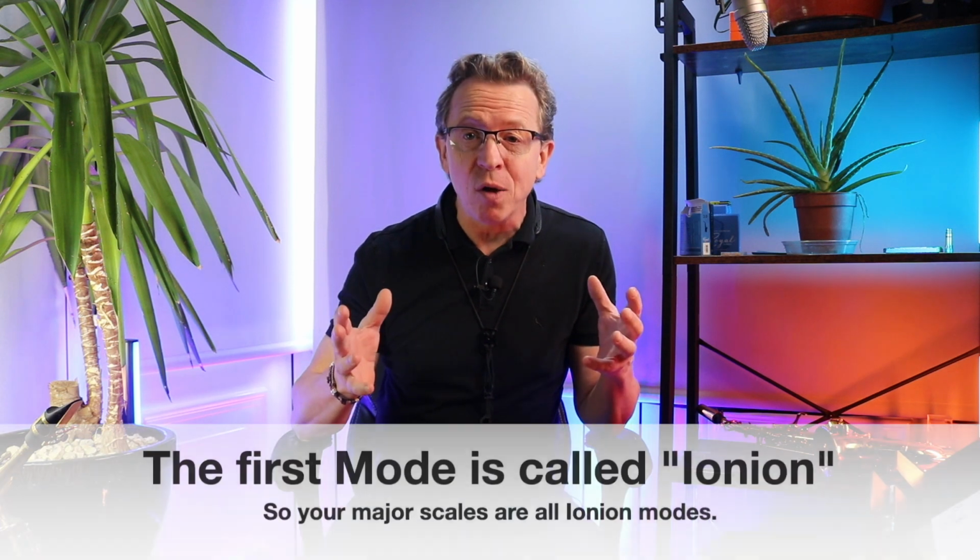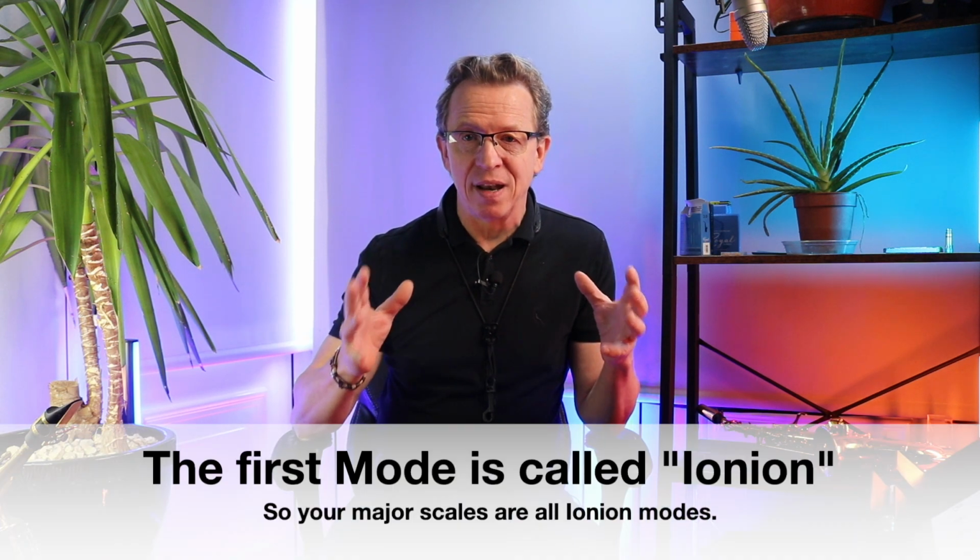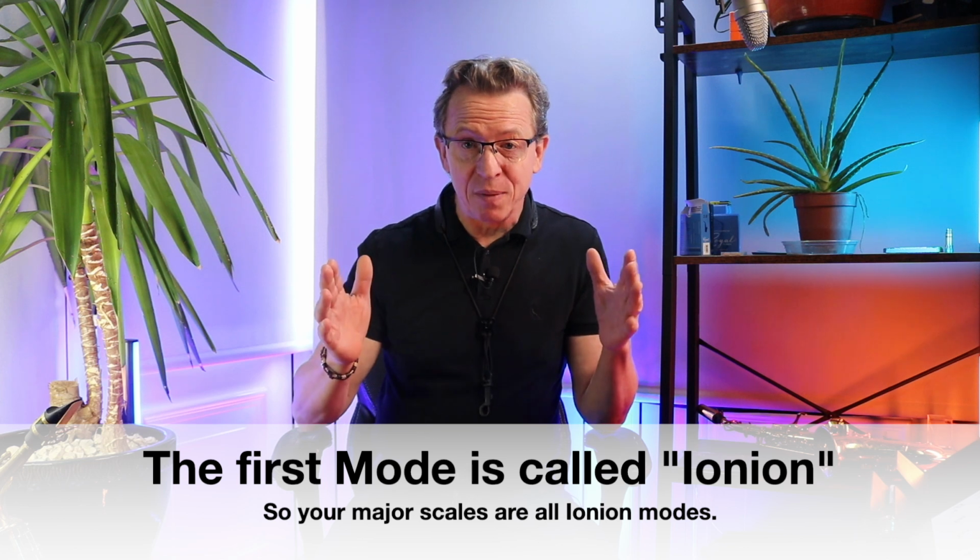But actually, it's got another name, and that other name could be anything. It could be Bernard or Samantha, but there is another name for that, and that name is Ionian, and it's a Greek name, and that describes taking the major scale from the first note to that same note in the next octave. Now what you could do is shift everything along and take C major, starting on D and finishing on D in the next octave, and that, my friends, would give you a new scale.